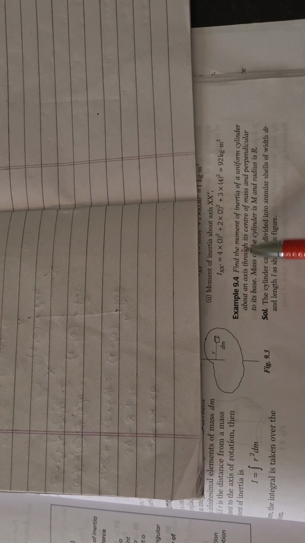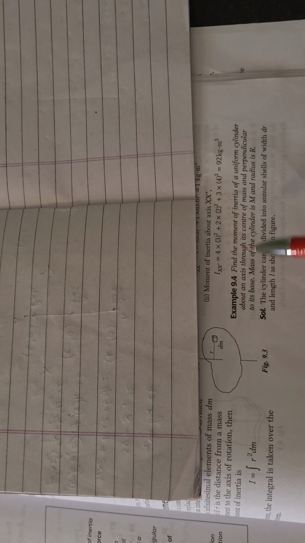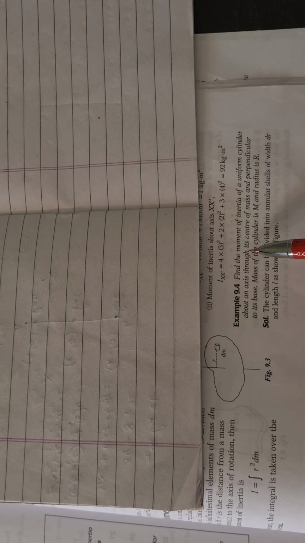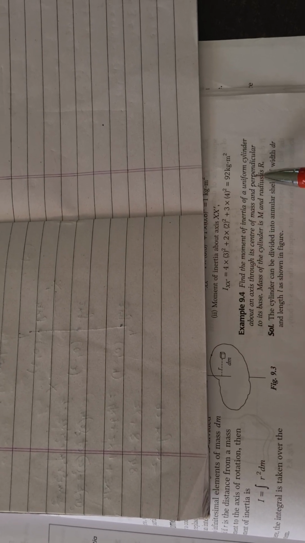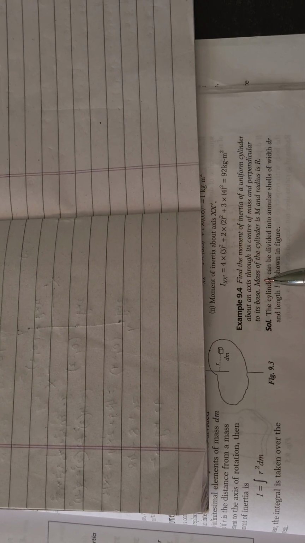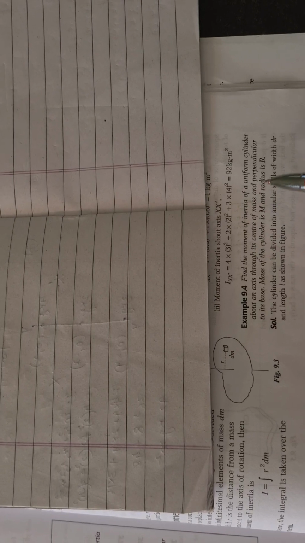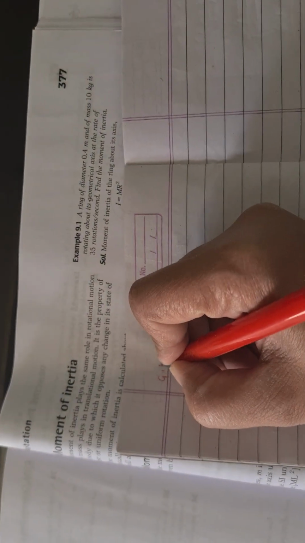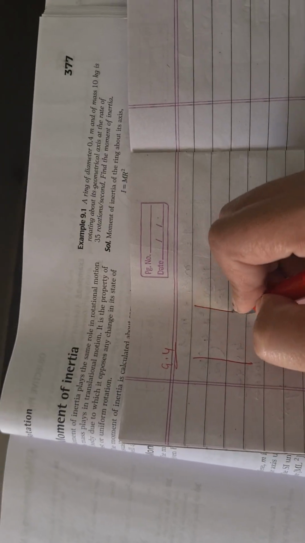Question 9.4. Find the moment of inertia of a uniform cylinder about an axis through its center of mass and perpendicular to its base. Mass of the cylinder is m and radius is r. So you have a cylinder here.